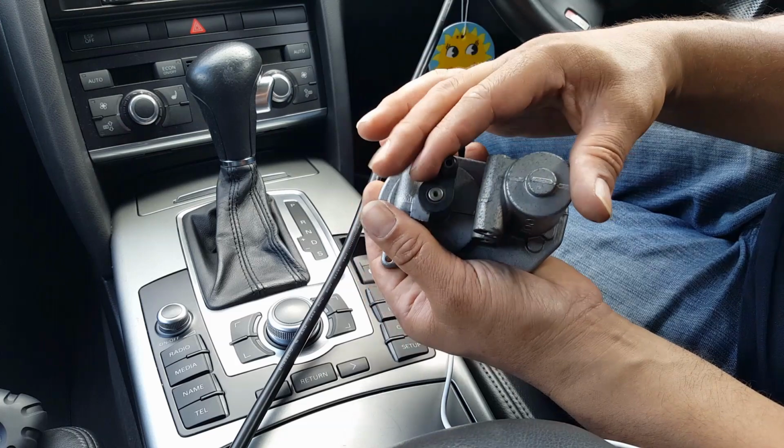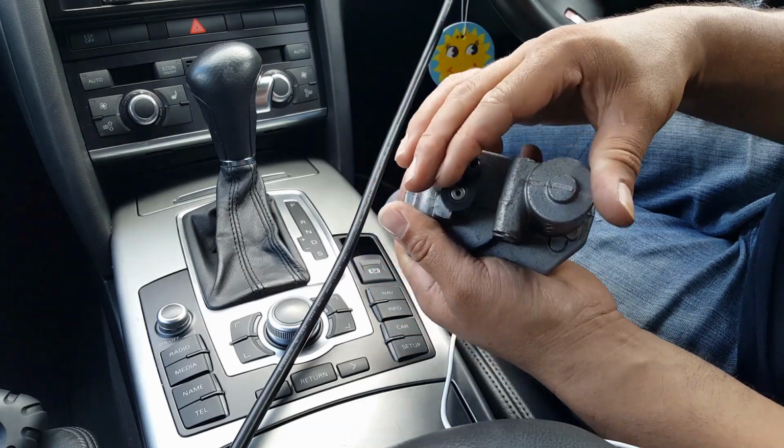Before the successful attempt, I was allowing it to go a little bit further down, and it was just failing.